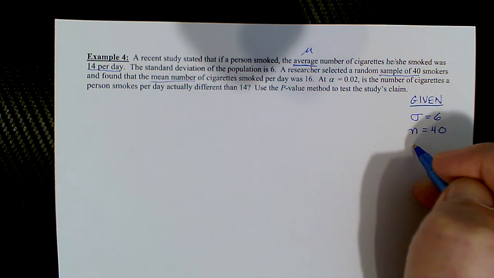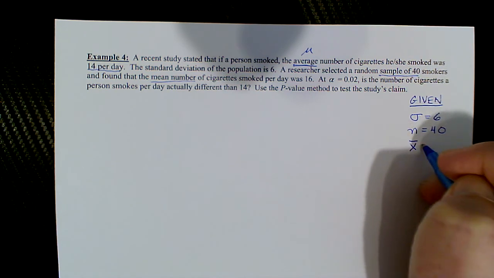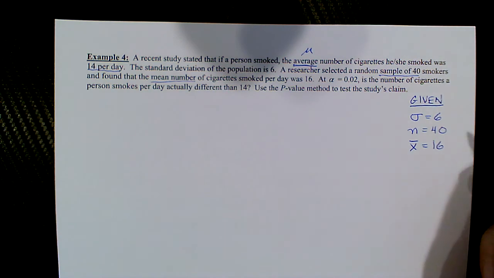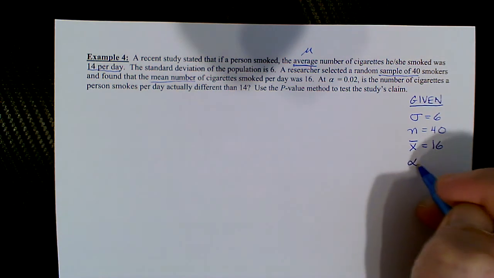So that's X bar, because it's the mean of the sample. And so at alpha equaling 0.02, what do we say?